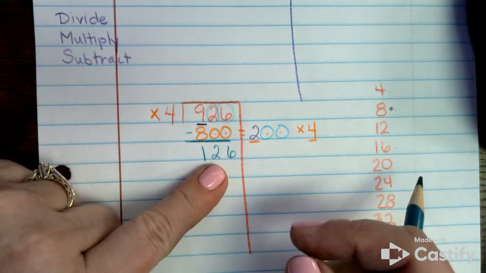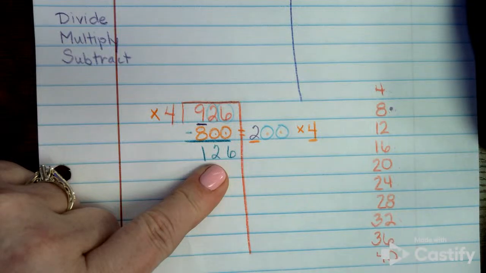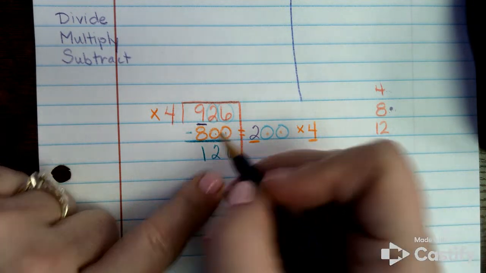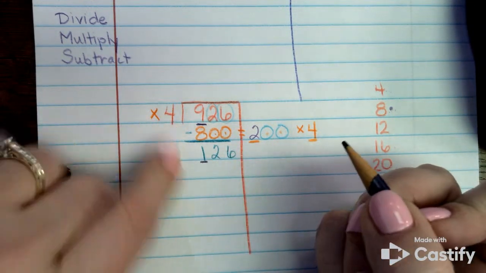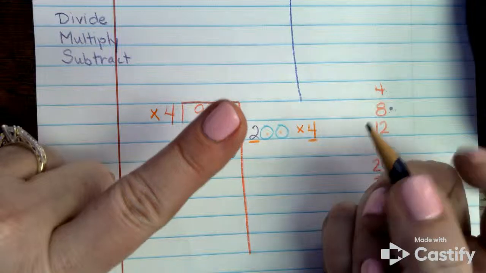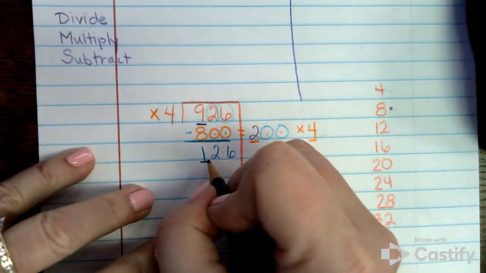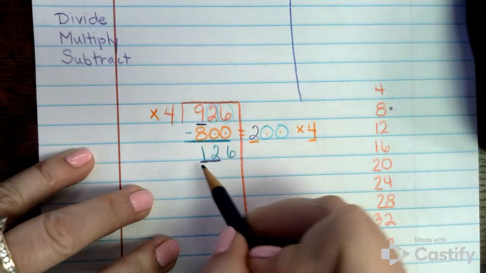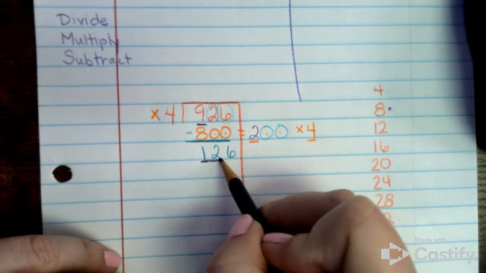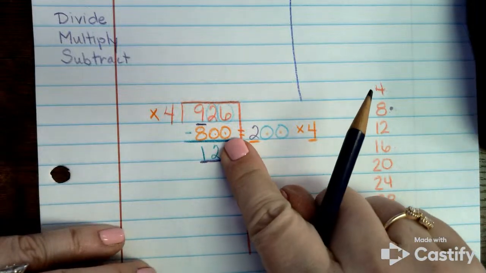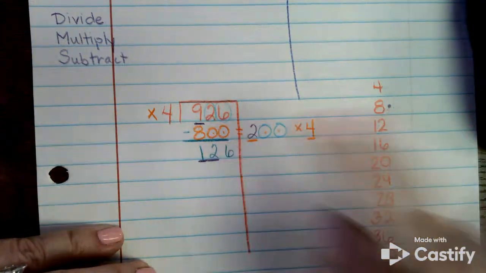We're going to divide again. This time we're going to look at that 126. We're going to start with the 1. Can we get any 4s? If we only have 1, can we get a group of 4? No, we cannot. So we're going to pick up another digit here. And we're going to say this is 12. We're just going to ignore that ones place.